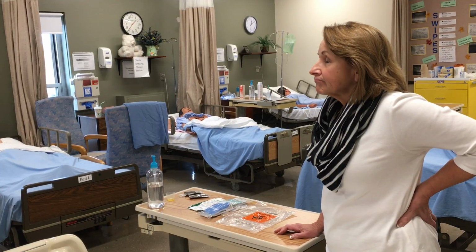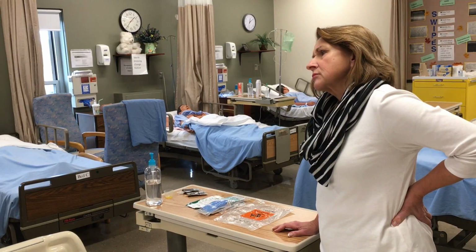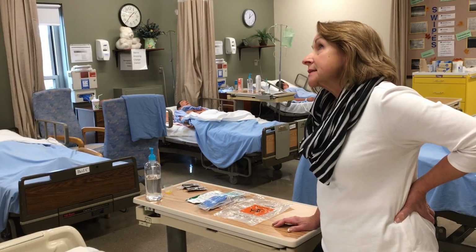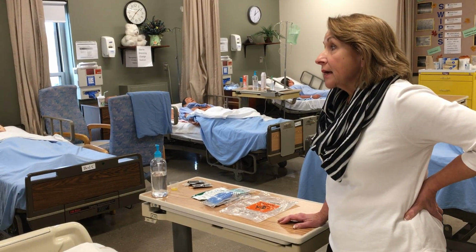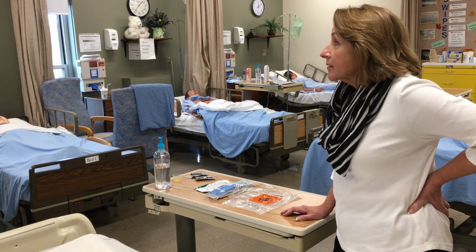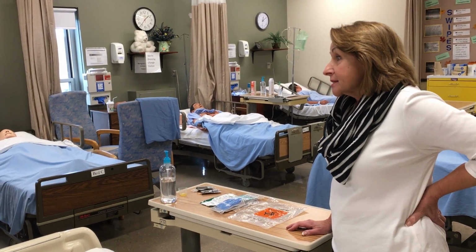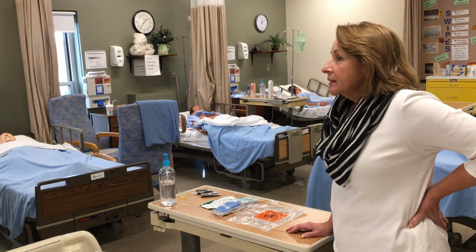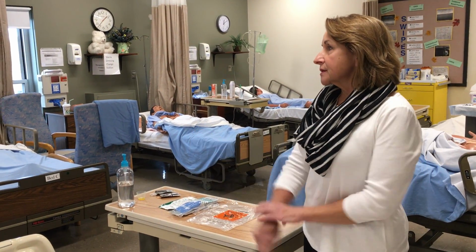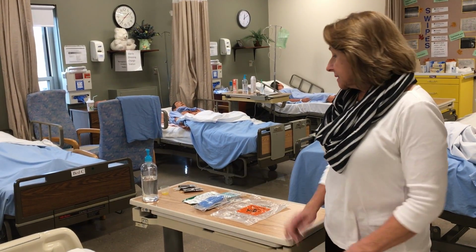What's in there? Silicone-coated latex Foley tray, 16 French 5 ml catheter, pre-connected closed system. Okay, 16 French, good. For an average adult. So if we were going to cath a little kiddo, what size catheter would we use? 12, or 10, 8. It just depends on the age of the child. If you were cathing somebody who had hematuria and a lot of blood clots, would you use the 16? No, you'd probably go 22, 24. Good. What else is in there?